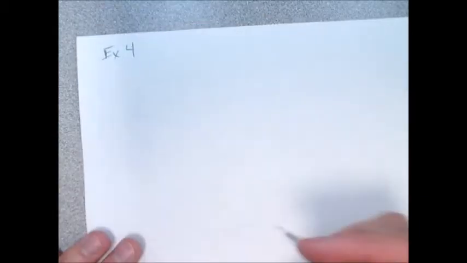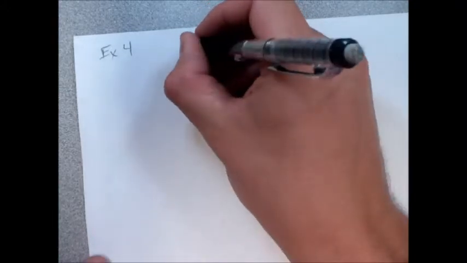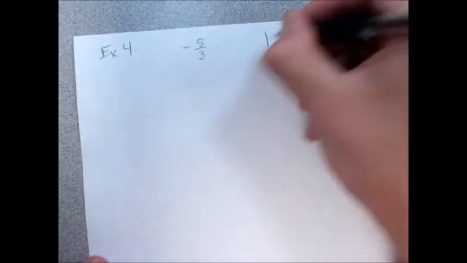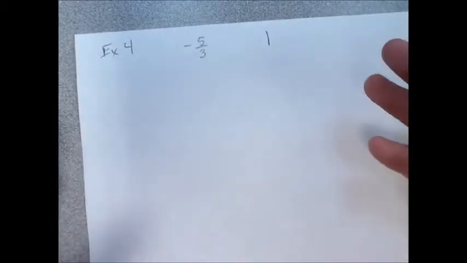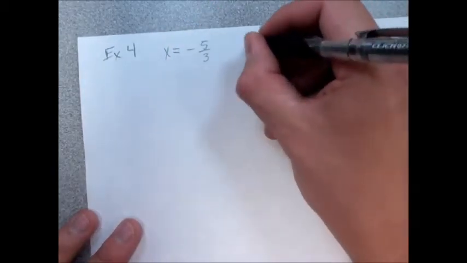This is the part of it that sometimes throws people for a loop. I hope that doesn't happen. But example 4. It says the quadratic has a relation that shows zeros at negative 5/3 and 1. So remember how we got these, okay? We set something equal to 0 and we said x is negative 5/3 and we said x is 1.